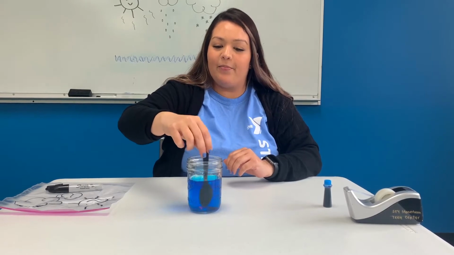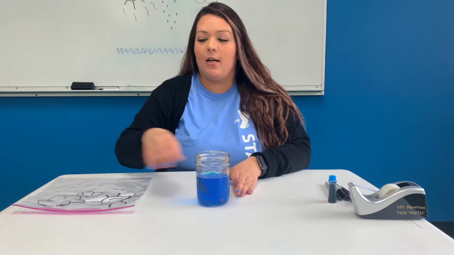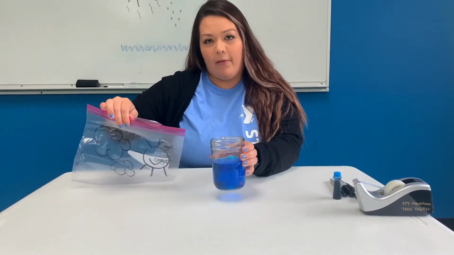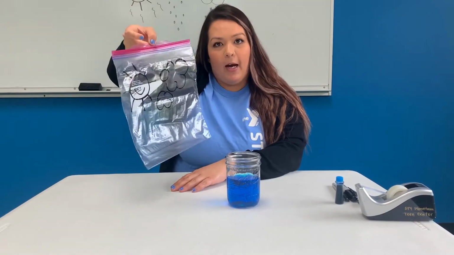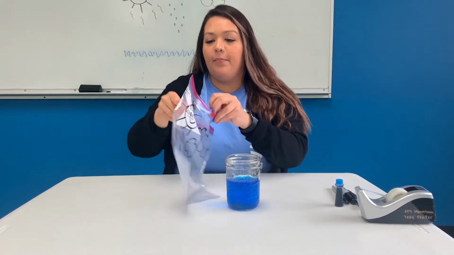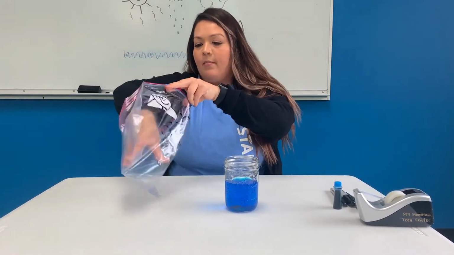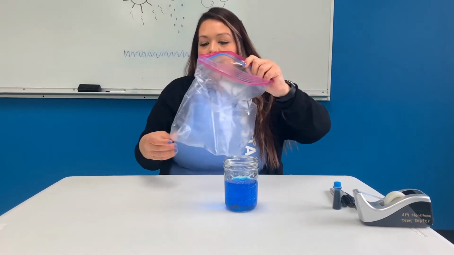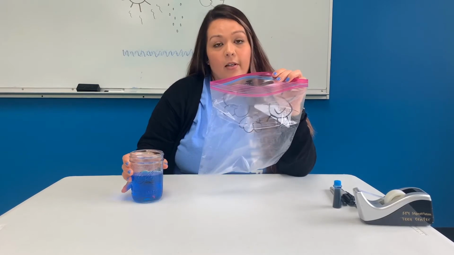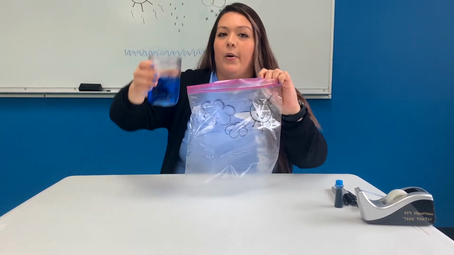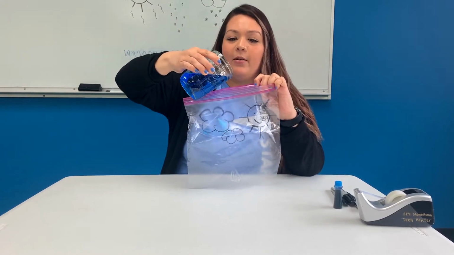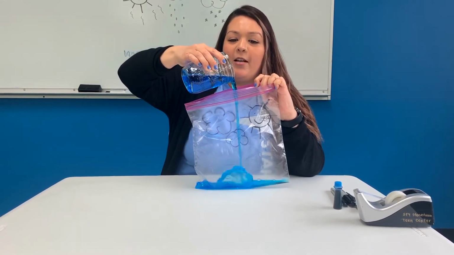For this next step, you might need some adult assistance just to help you hold the bag and make sure you pour everything neatly into the bag. So, we are going to take our Ziploc bag and go ahead and open it. You're going to go ahead and take your cup of water, and if you have assistance, have them hold the bag for you while you pour the water inside. Going to take my cup and I'm going to pour the water mixture into my baggie.